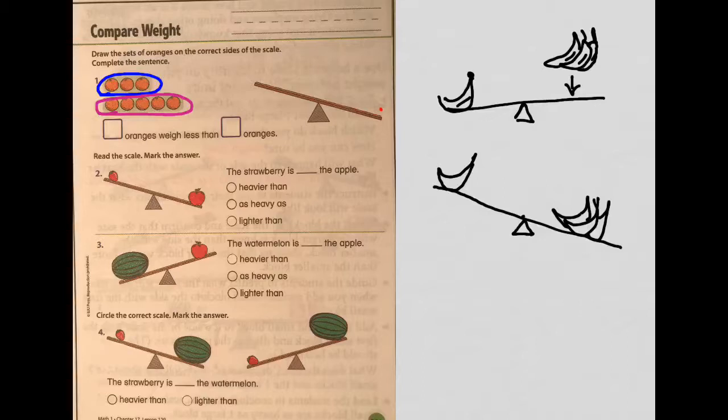So we're going to draw that set of oranges here. We're going to draw 1, 2, 3, 4, 5 oranges on the scale on the low side. You go ahead and draw your 5 oranges on the low side. Now we're going to draw the lighter set, which is the set of 3. 1, 2, 3. Because 3 oranges is lighter than 5 oranges, or you could say 5 oranges is heavier than 3 oranges.